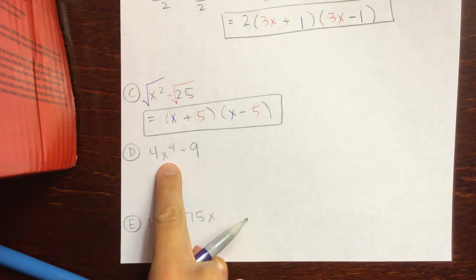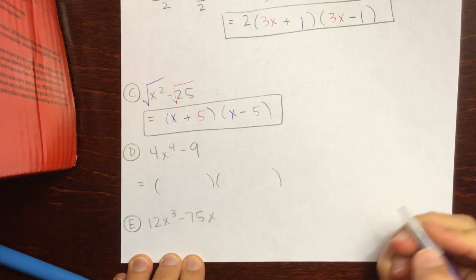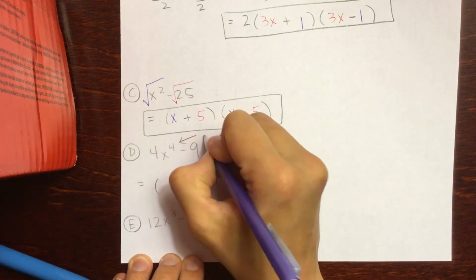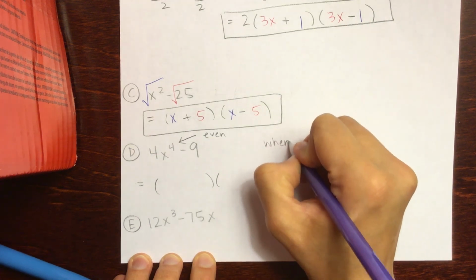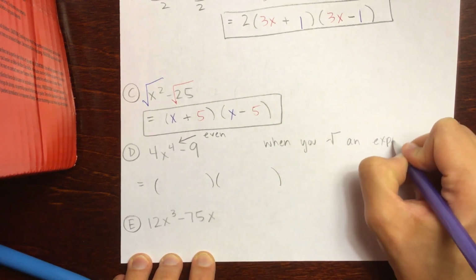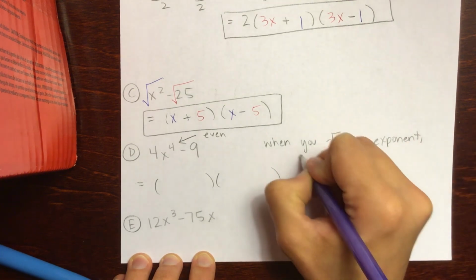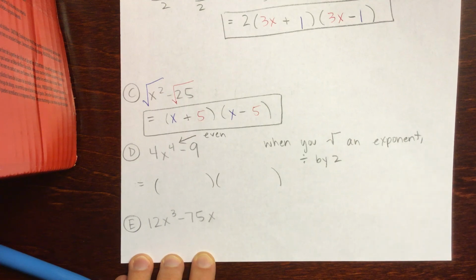This example is not an x squared, but I wanted you to know that as long as your exponents are even, then that means it's square rootable. You can take the square root. And when you do the square root of an exponent, divide by 2.